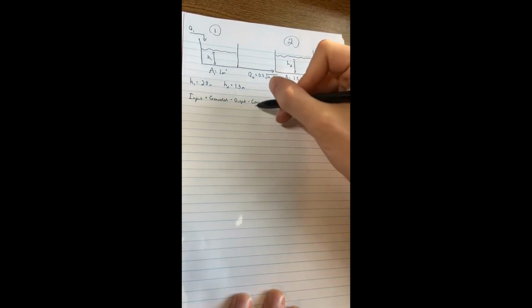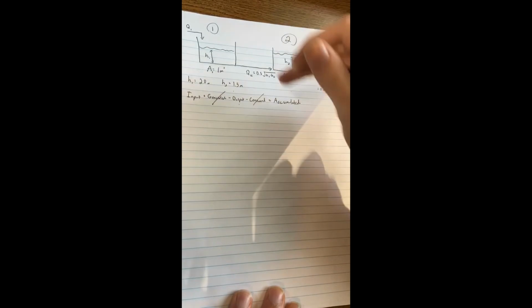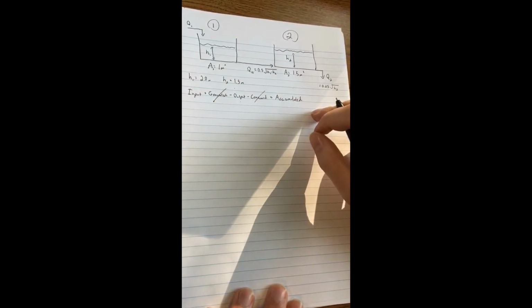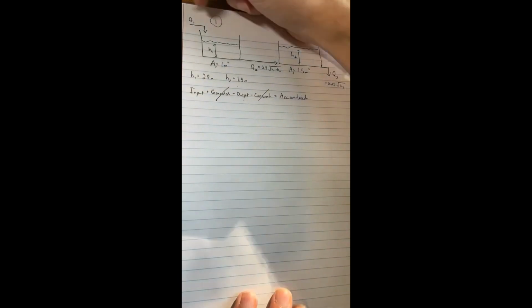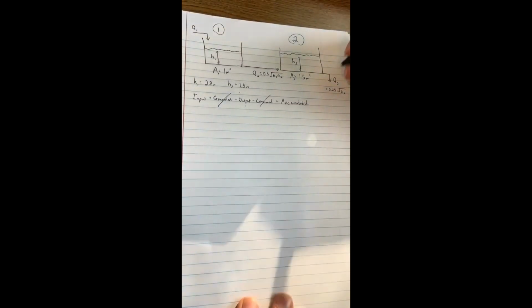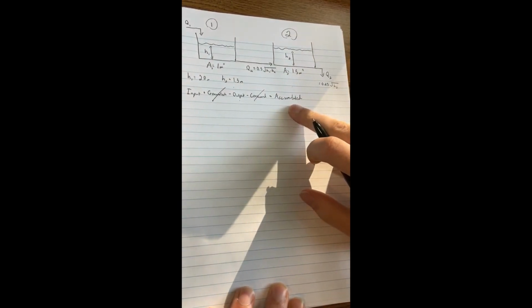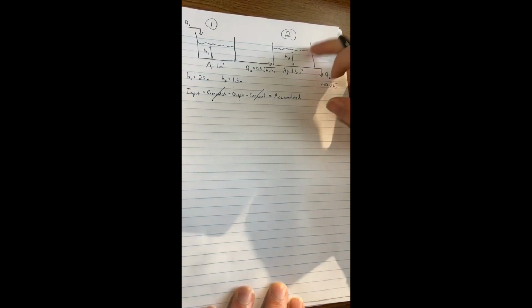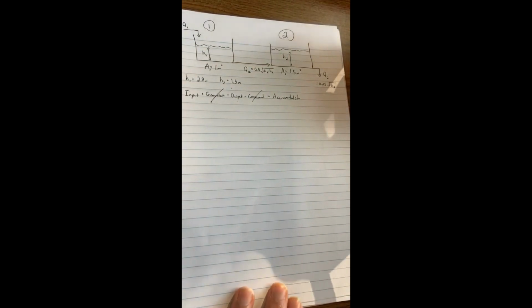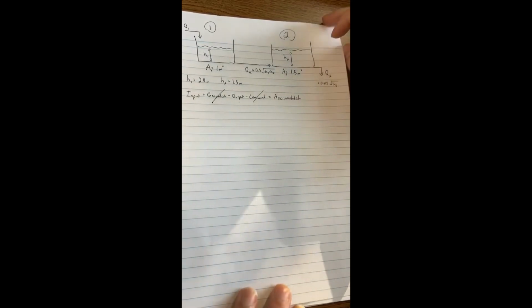So, in our case, since we have no reactions at all going on, we will have no consumed and no generated quantities. So in this system, we have an input Q1, an output Q2, and our accumulation is going to be shown by changing heights of H1 and H2. So we use this equation whenever we have any sort of mass balance going on over a set period of time.